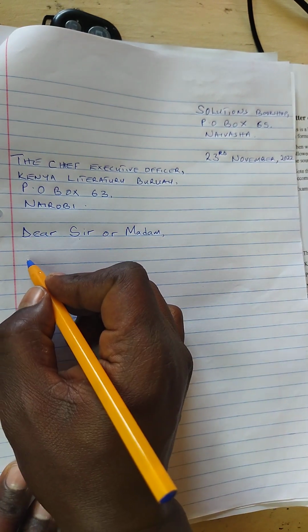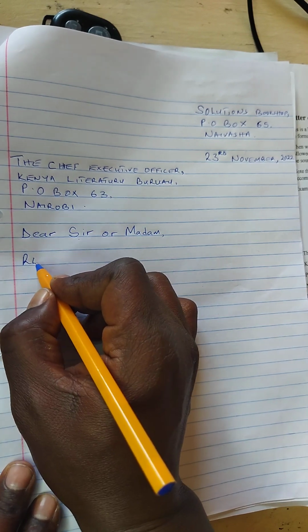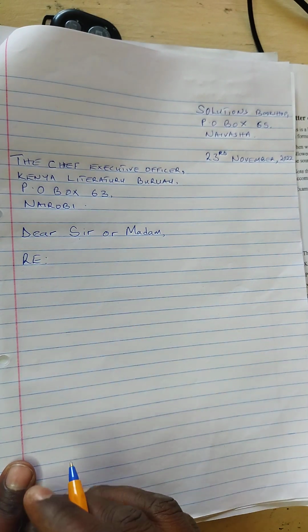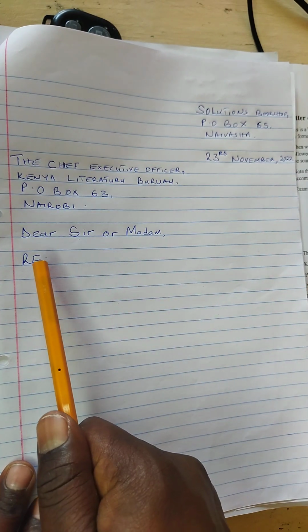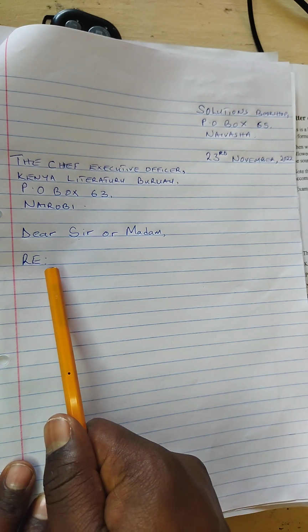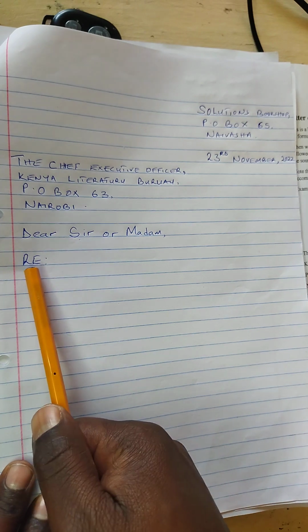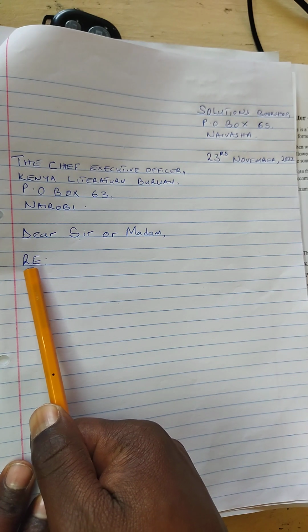After that, you will skip another line and you will write Re, the title of the letter. Many a time, students mess up with this. Instead of Re, they write Ref, which is very wrong, because Ref stands for reference number, which should be followed by a number, but Re is short for regarding.